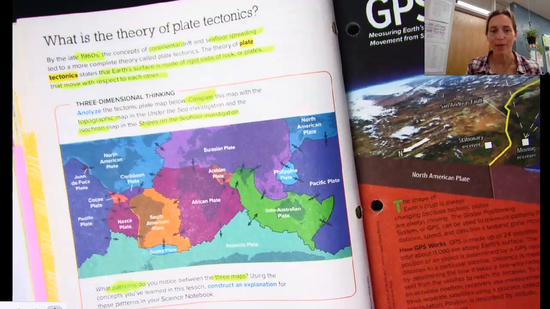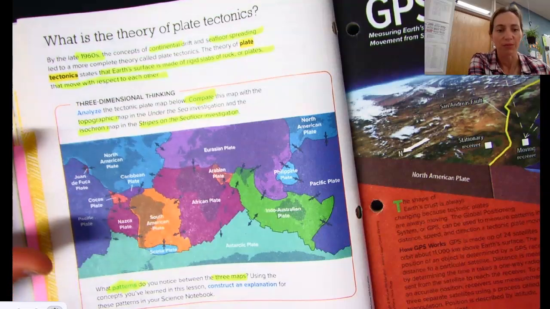Hopefully you're feeling excited about volcanoes and earthquakes, because that is where we are going next. But before we get to volcanoes and earthquakes, which will start next week, let's take a look at these maps. Let's talk about them real quick.